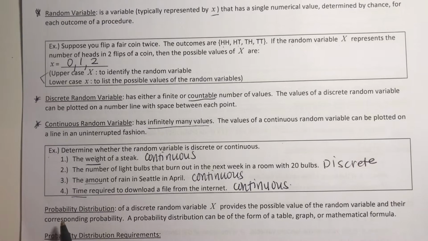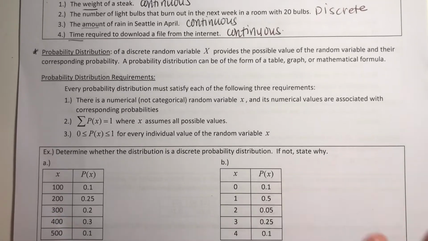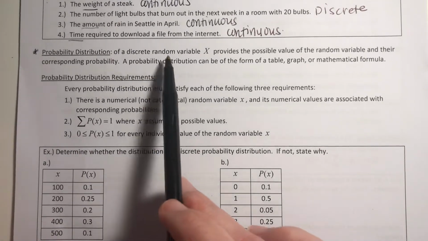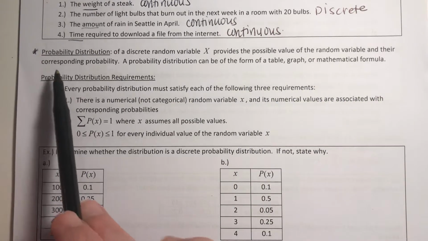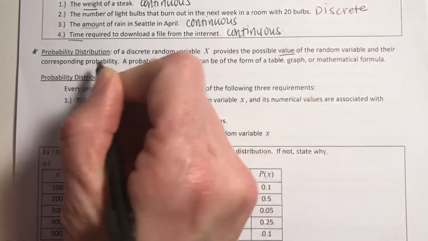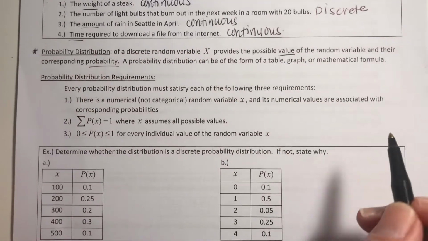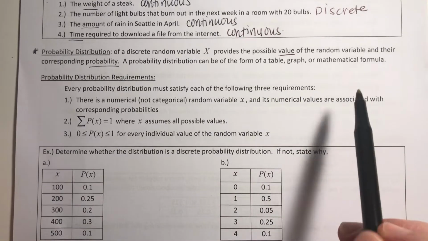Next thing we have is a probability distribution. Go ahead and give that a star. A probability distribution of a discrete random variable x provides the possible values of the random variable and their corresponding probabilities. So this is going to be the possible values for the variable and the probabilities. It can be formed as a table, a graph, or a mathematical formula.